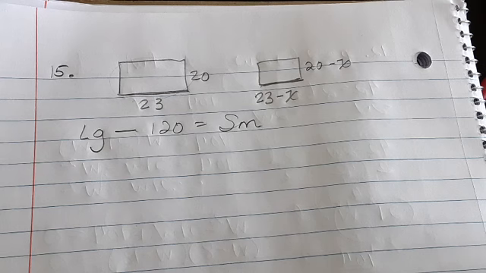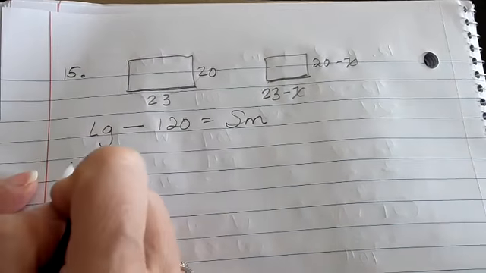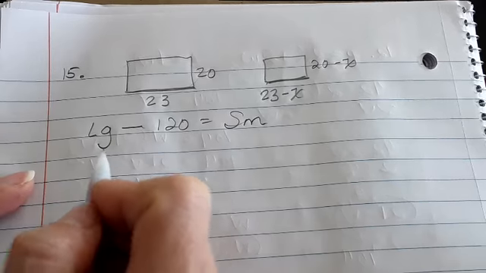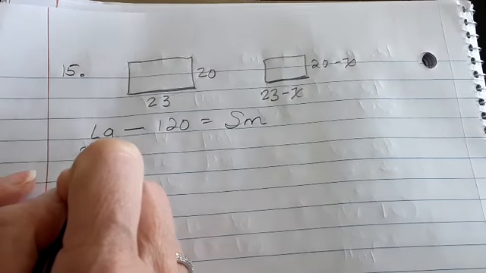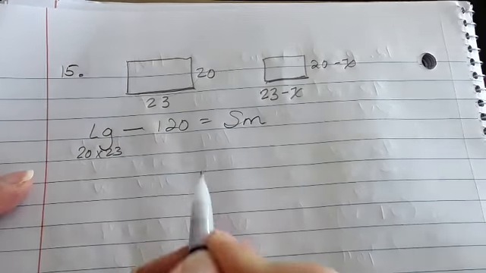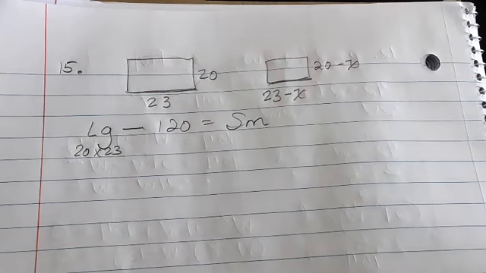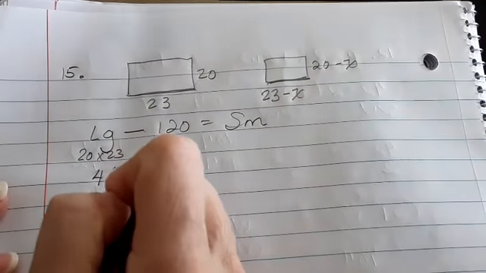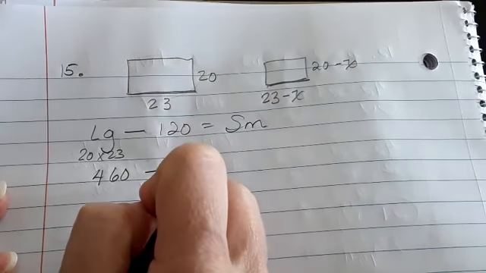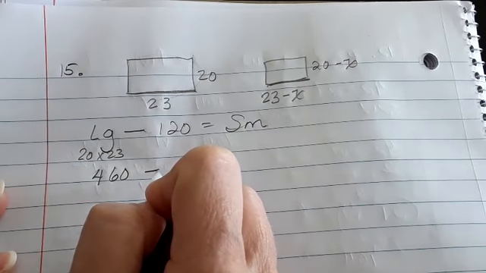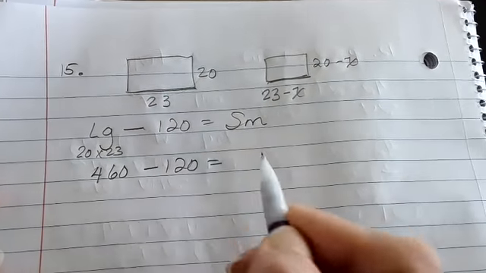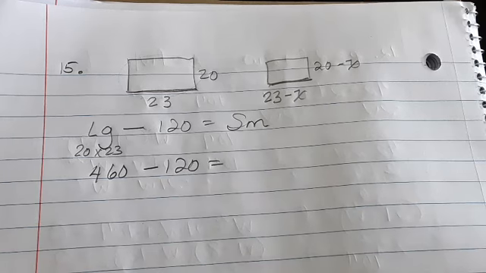We can use that to help set up our equation. What is the area of the large? You're going to do 20 by 23, right? What is that? 460. Thank you. It gets decreased by 120, correct? And that's the area of our new one, which is our smaller one.